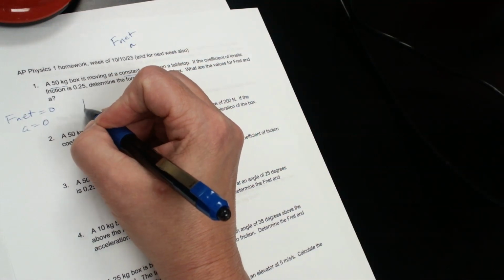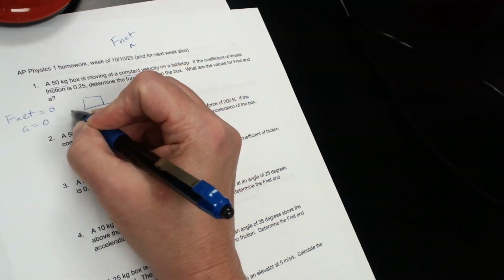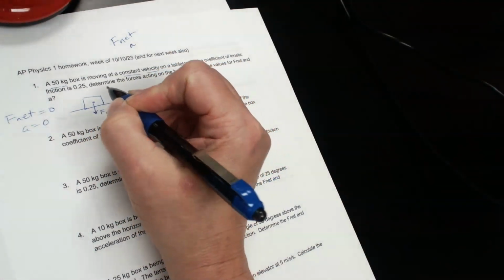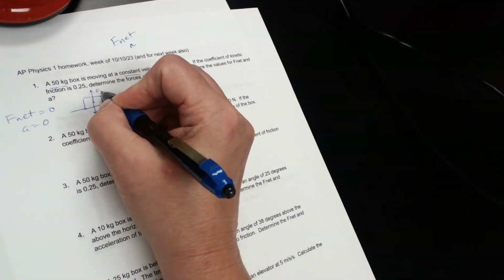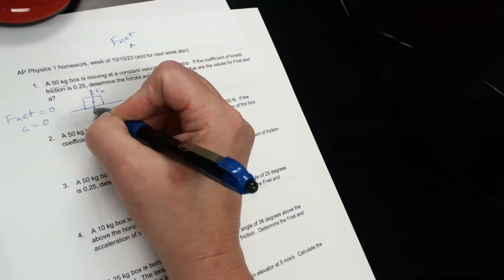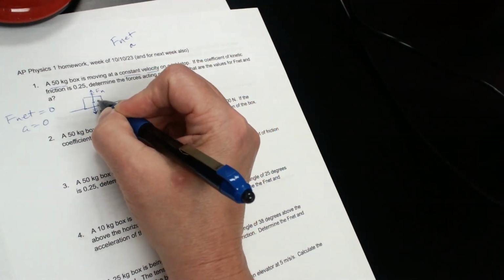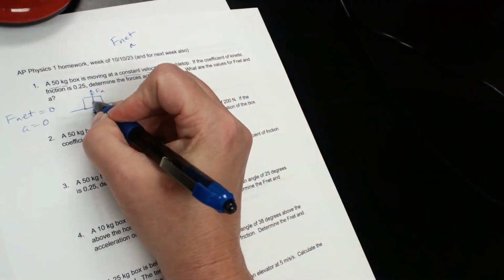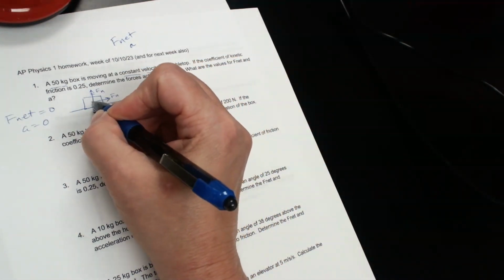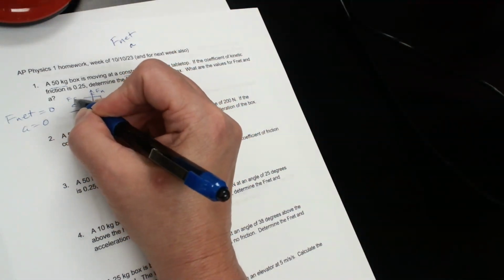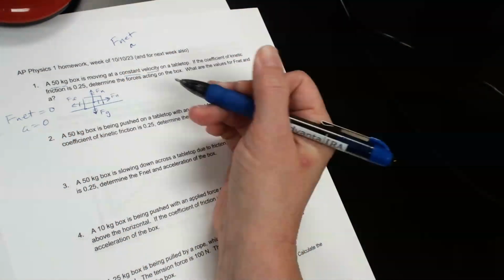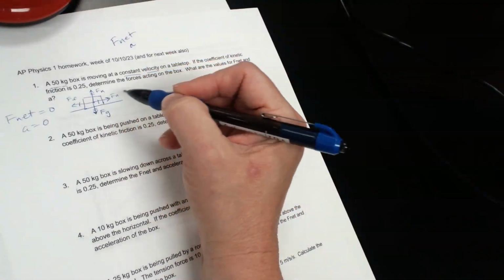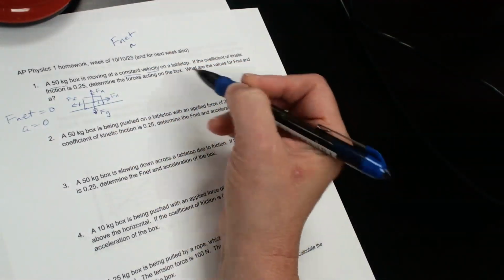So we're going to have an object moving on a horizontal surface. It is going to have a force of gravity and a normal force. These two are equal magnitude, opposite direction. And then I have an applied force and a force of friction, and those are also equal magnitude, opposite direction, because all my forces are balanced, both vertically and horizontally, because I'm just moving at a constant velocity.